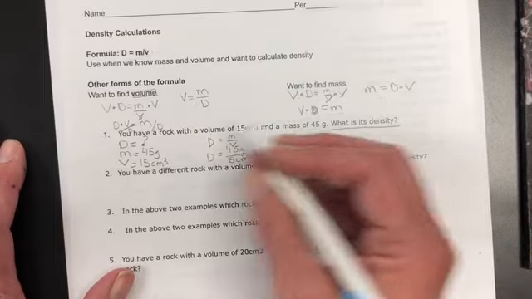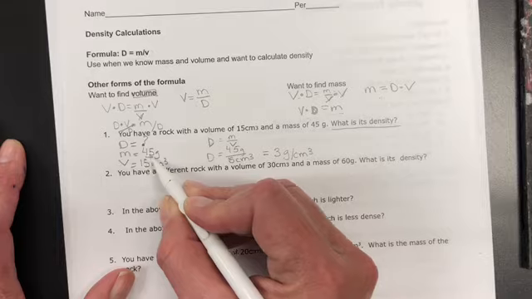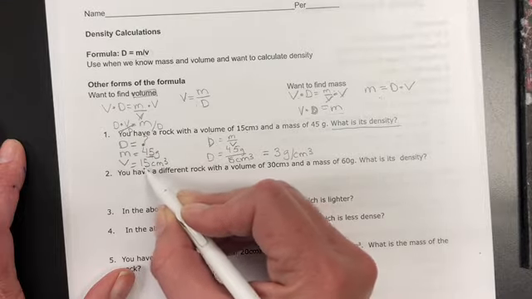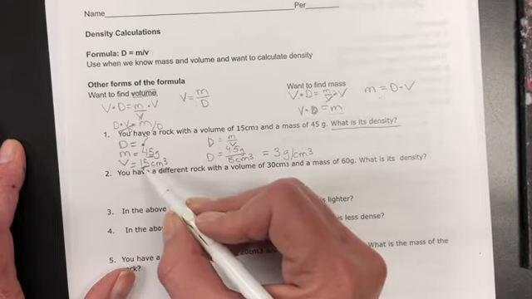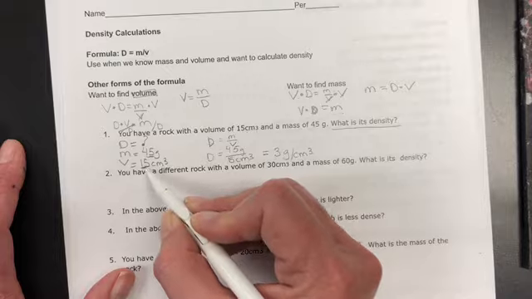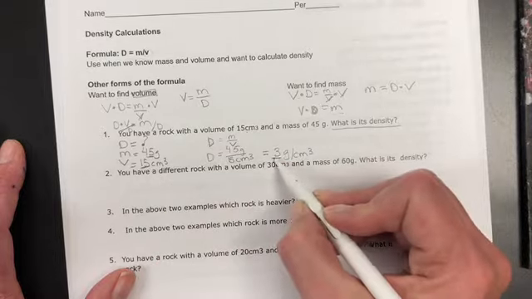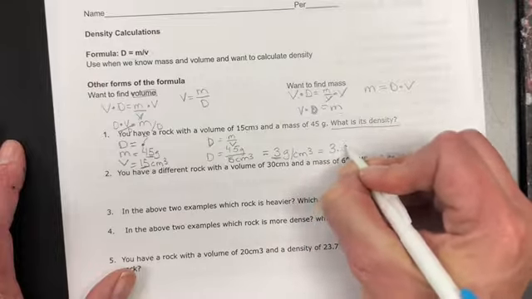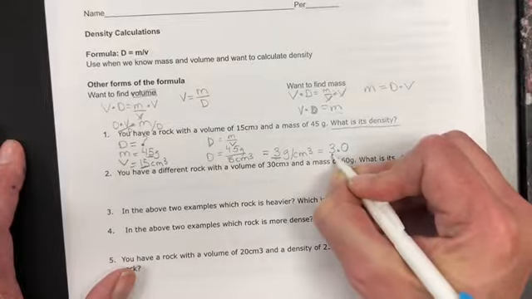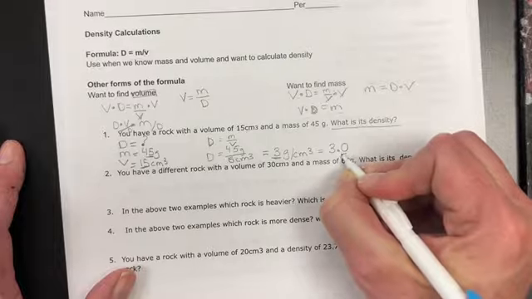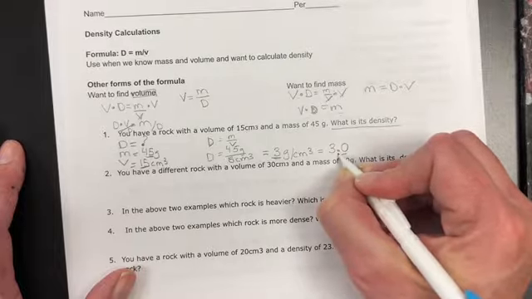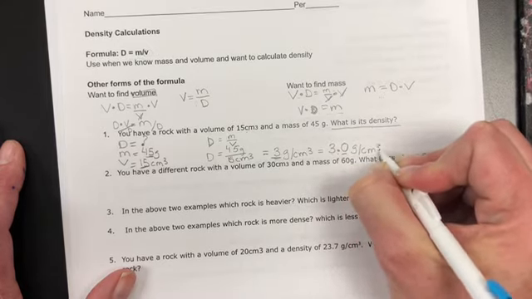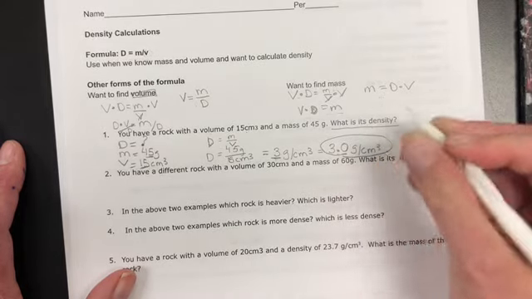The next step is I need to check my significant figures. When I look at my problem, this has 2 significant figures. Remember, all non-zeros are significant, so 1, 2 significant figures. This has 2 significant figures, 1, 2, and so my answer has to have 2 significant figures. I only have 1 there, so I'm going to have to put my answer as 3.0, so I have 1, 2. Trailing zeros after a decimal are significant, so these are both significant. I put my units on there, and then this is my answer.